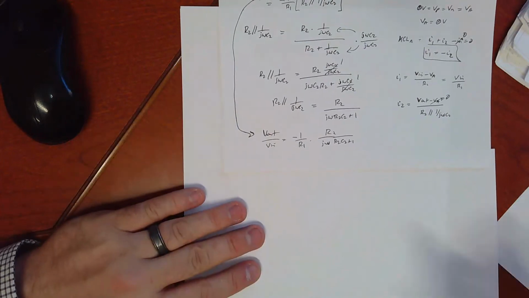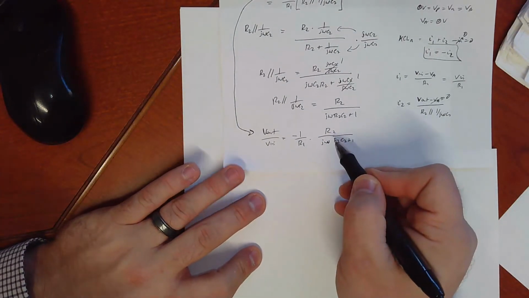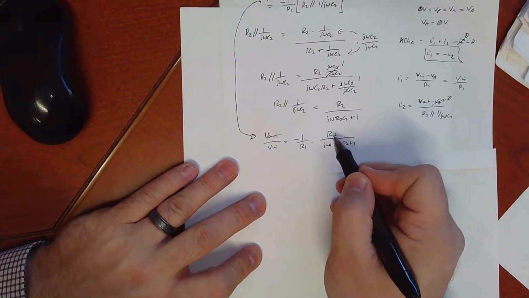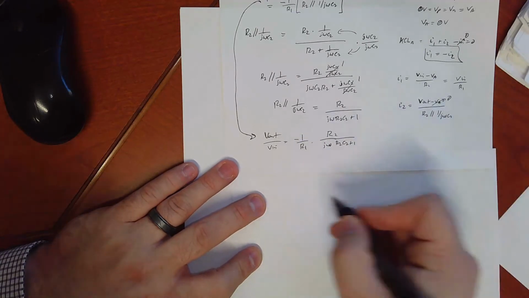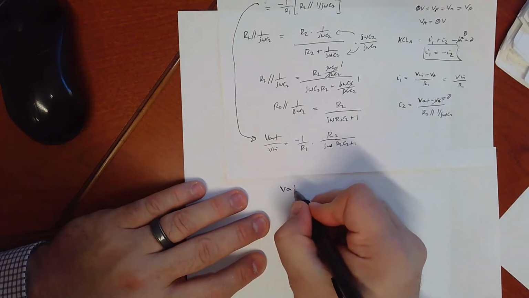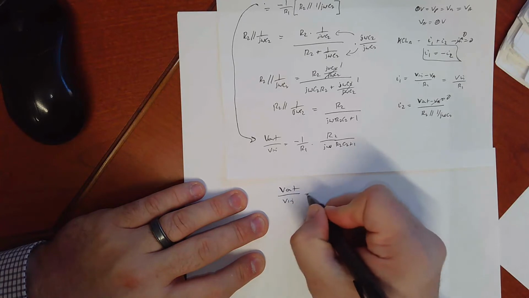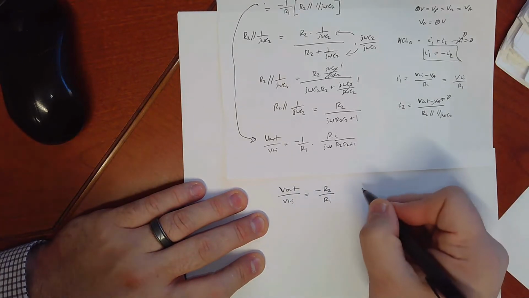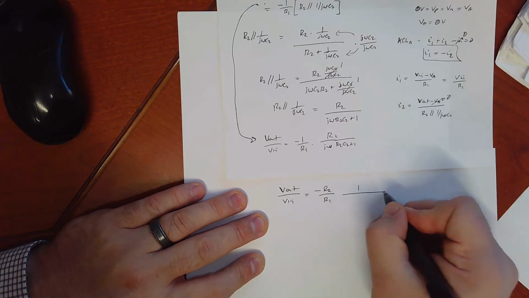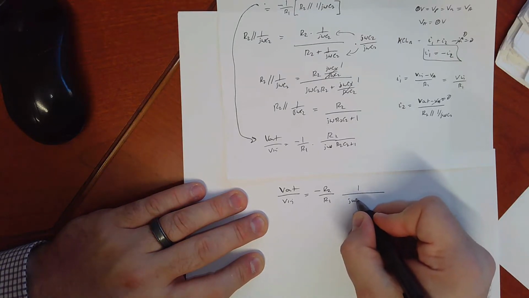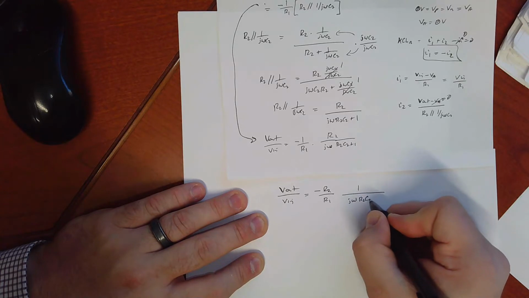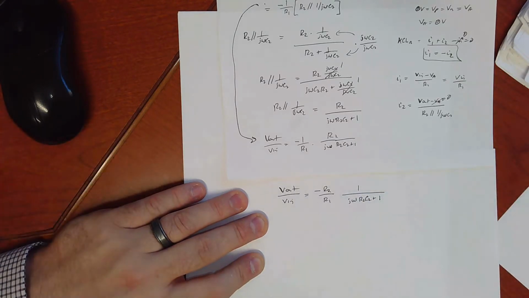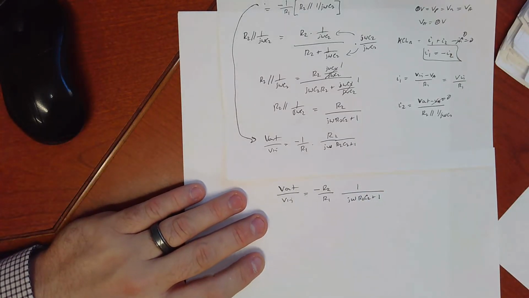So, okay, we've expanded out. And let's move things around. Just for fun, let's move this R2 over here. So if we do that, we see that V out over Vn is equal to minus R2 over R1. And then this over here is 1 divided by j omega R2 C2 plus 1. Okay, so this is then the relationship, which is part A.